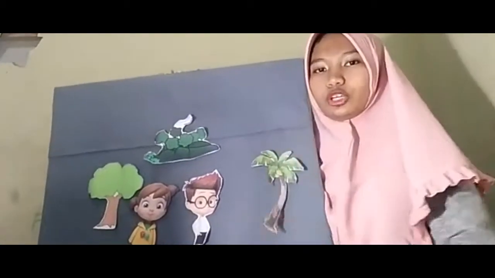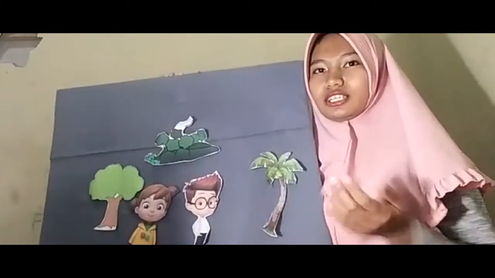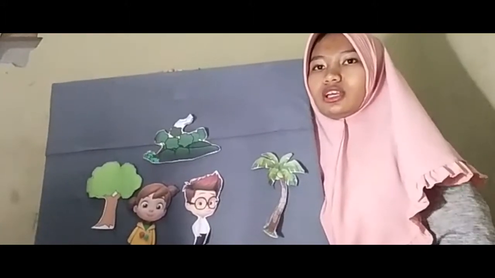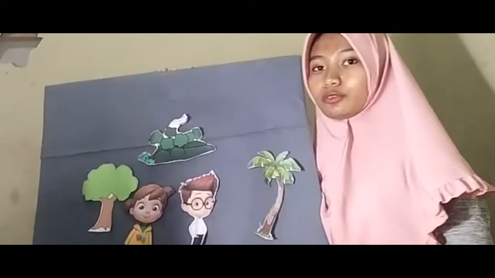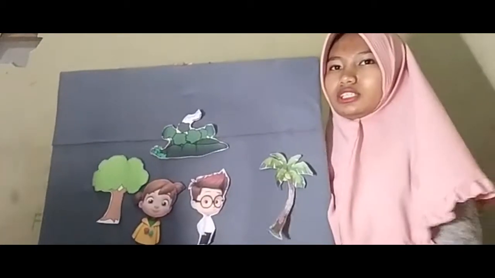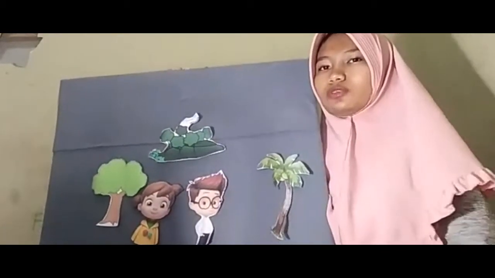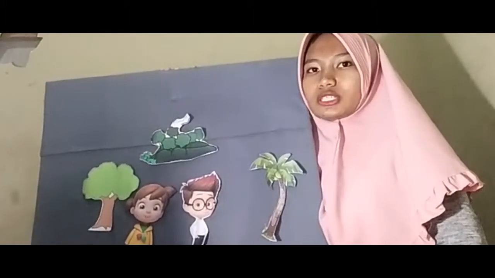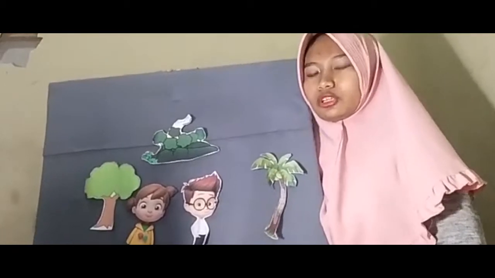Step 2 is the teacher retells the story, having the student place the figurine at the appropriate times. So, in this activity, the teacher asks one of the students to help the teacher compose the figurines on the flannel board.